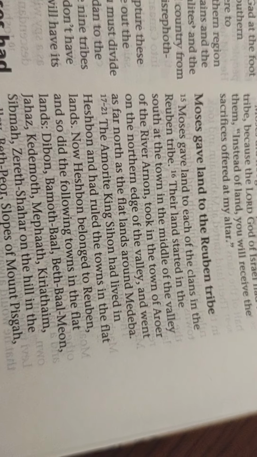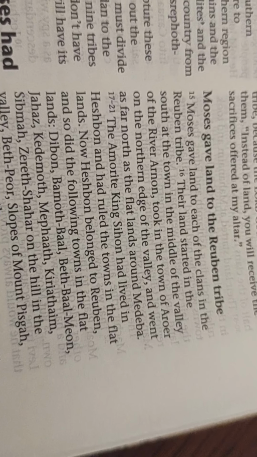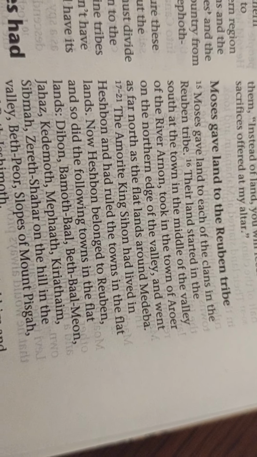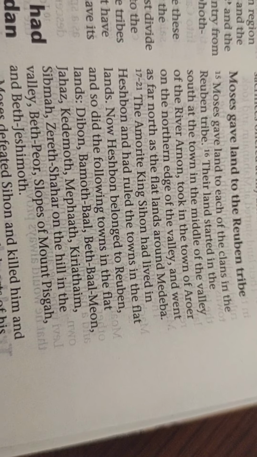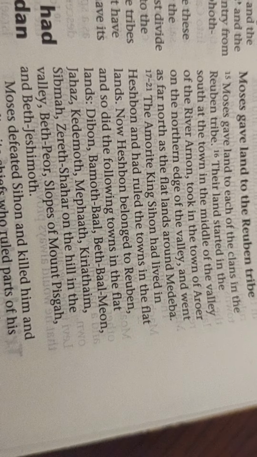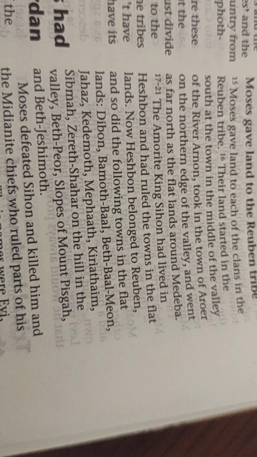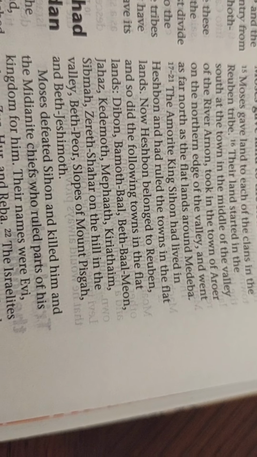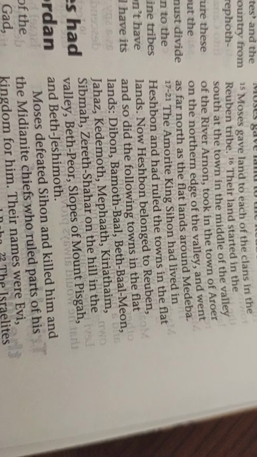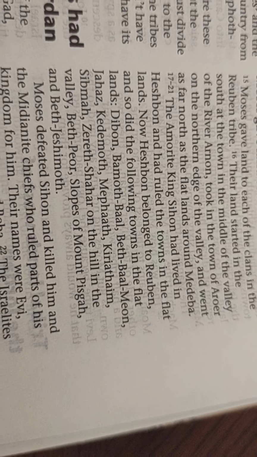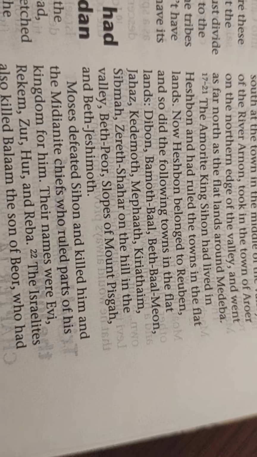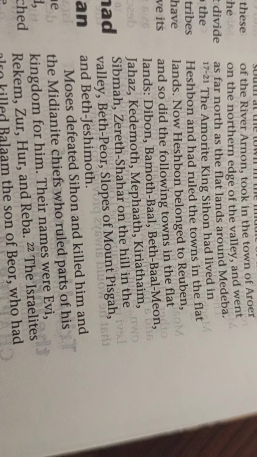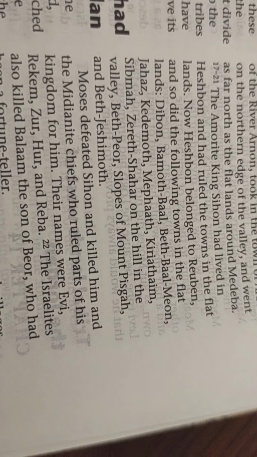Moses gave land to the Reuben tribe. Moses gave land to each of the clans in the Reuben tribe. Their land started in the south at the town in the middle of the valley of the river Arnon, took in the town of Aroer on the northern edge of the valley, and went as far north as the flatlands around Medeba. The Amorite king Sihon had lived in Heshbon and had ruled the towns in the flatlands.